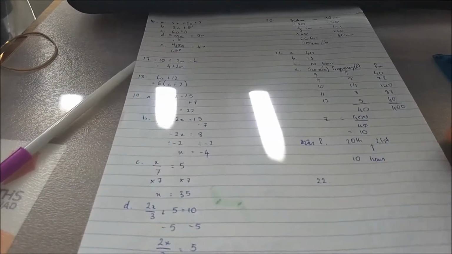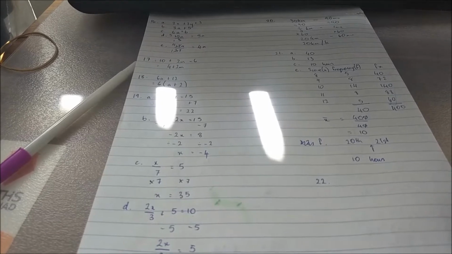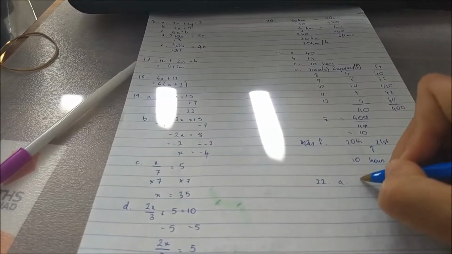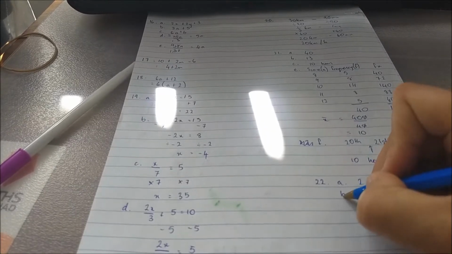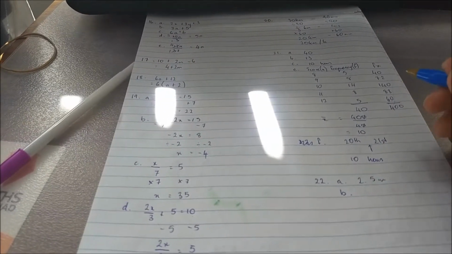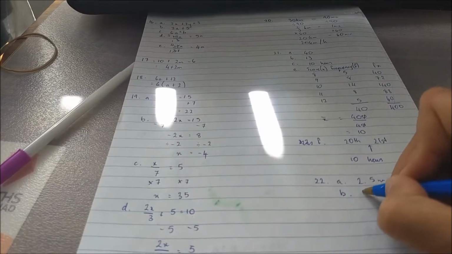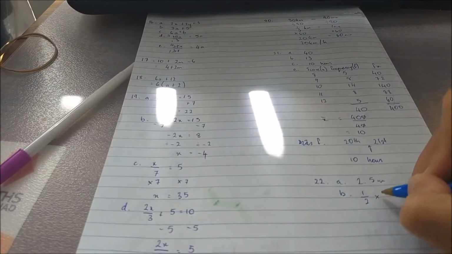The paved area is a rectangle with a semicircular end. What is the radius of the semicircle? Okay, radius would be 2.5 meters. B. What is the area of the semicircle? So half pi r squared is normal. For half a circle, it's just half pi r squared.